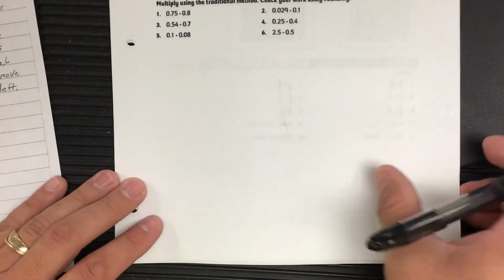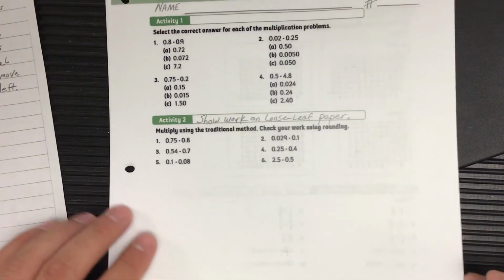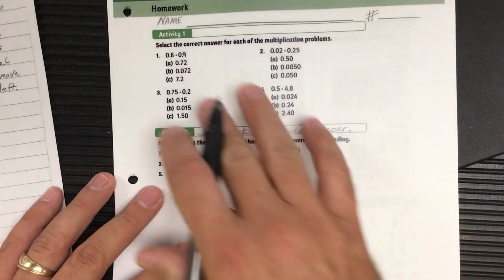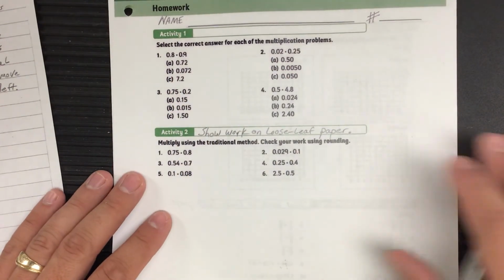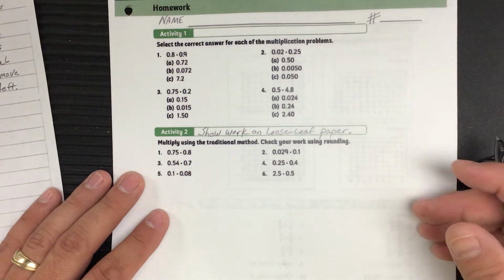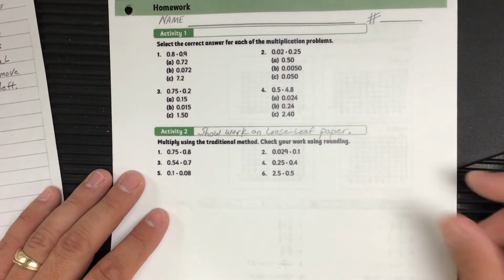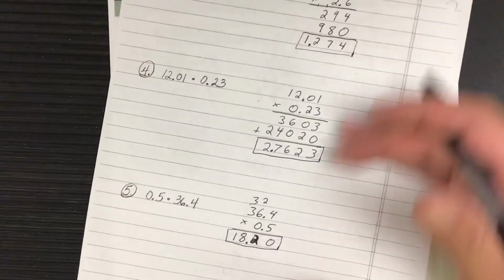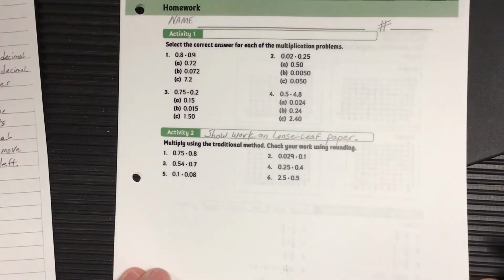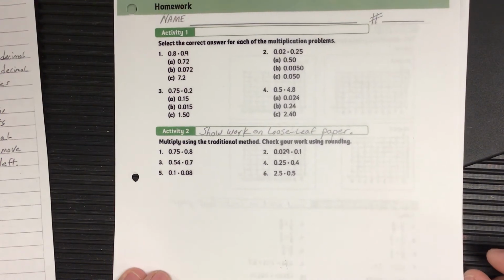Yep, I'll give you a hard one. I want to talk a little bit just about the homework first. Hopefully you can see the answer based on where the decimal needs to go. If not, just multiply all these out. Okay, this whole page, put on a piece of loose leaf, line everything up, use the lines to your advantage, keep it nice and neat. Put the decimal in the correct spot. Activity 1 and 2 there.